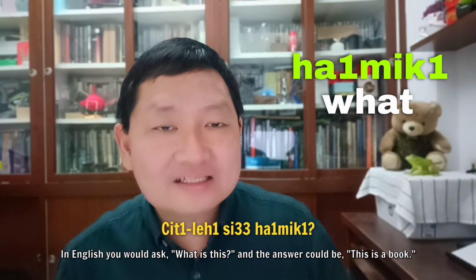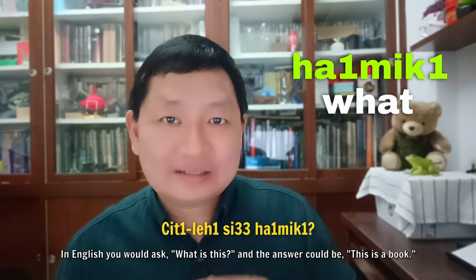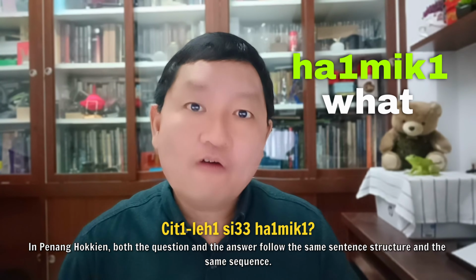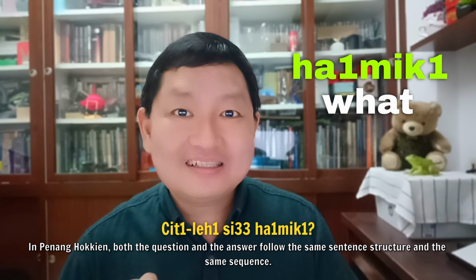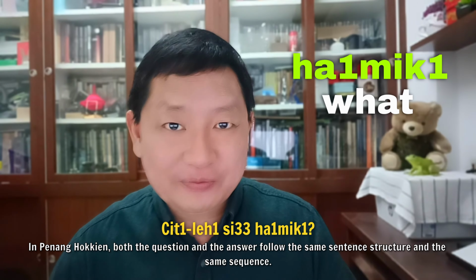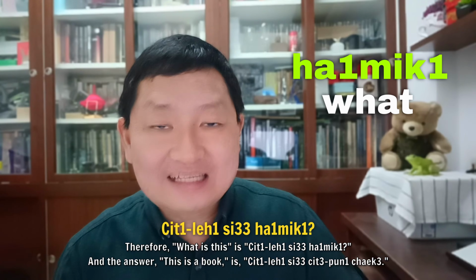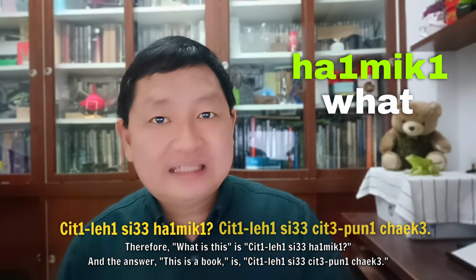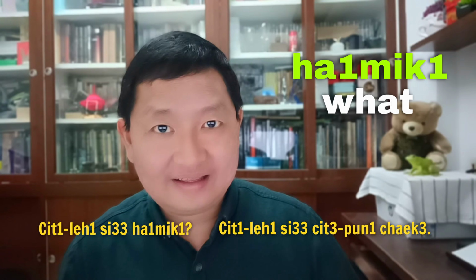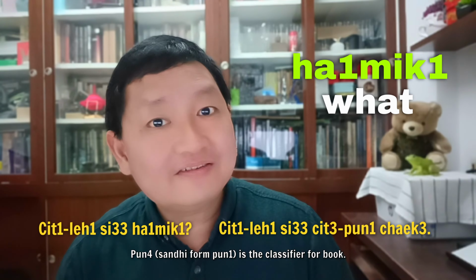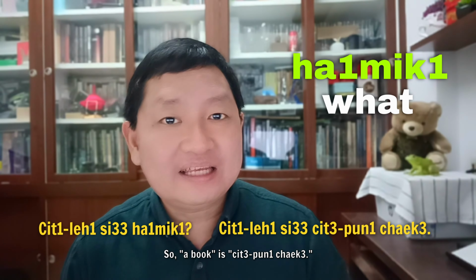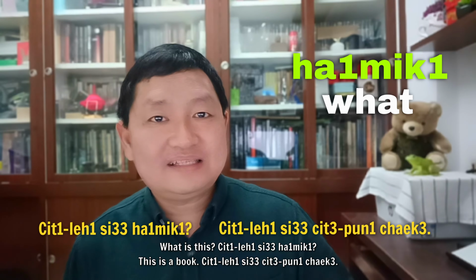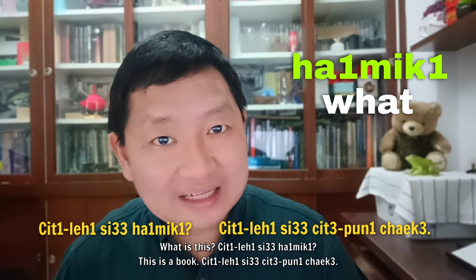In English, you will ask, what is this? And the answer could be, this is a book. In Penang Hokkien, both the question and the answer follow the same sentence structure and the same sequence. Therefore, what is this is Chile si hamid. And the answer, this is a book. Chile si chipun chat. Pun is the classifier for book. So, a book is chipun chat. What is this? Chile si hamid. This is a book. Chile si chipun chat.